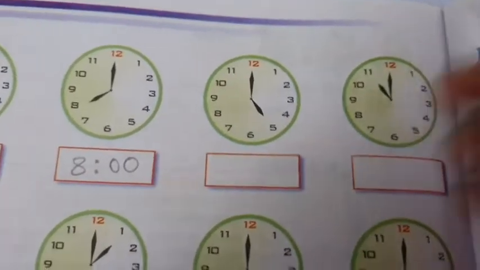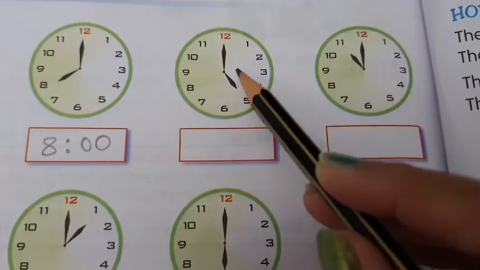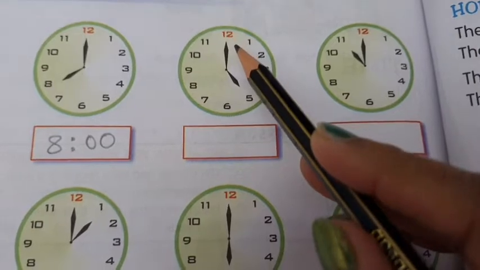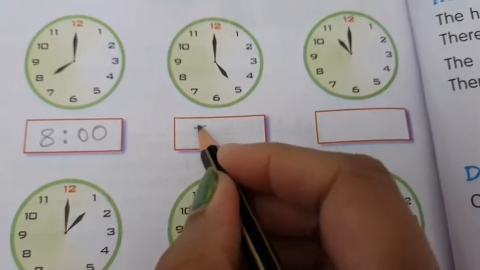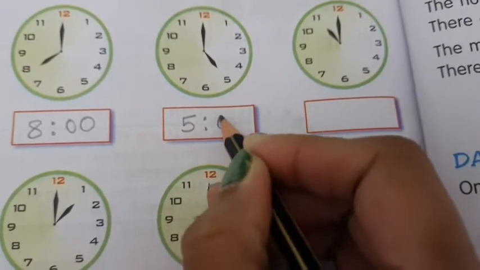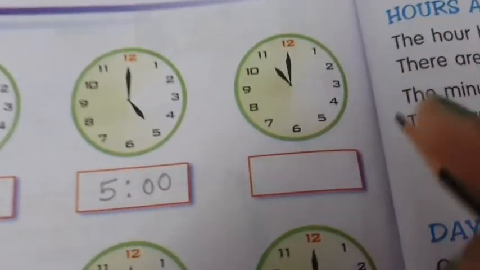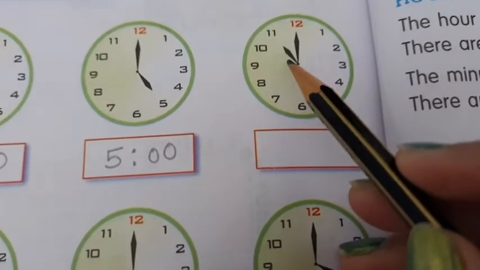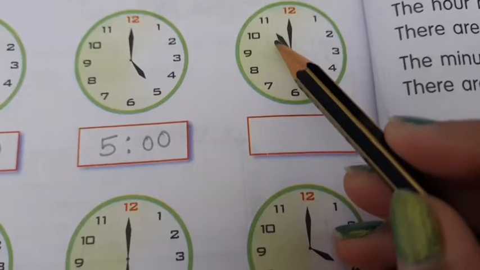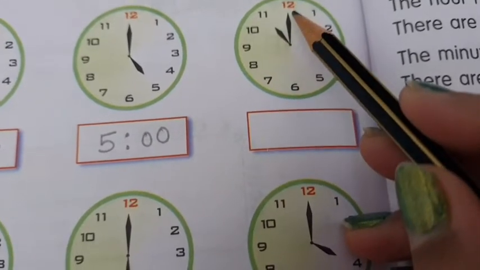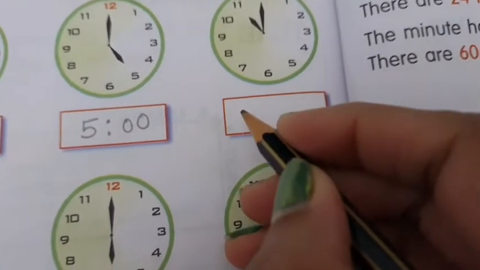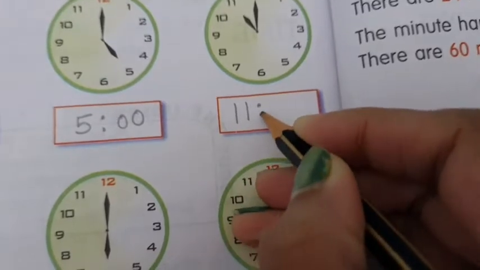Here, the hour hand is at 5 and the minute hand is at 12. So the time is 5 o'clock. Next, the hour hand is at 11 and the minute hand is at 12. So the time is 11 o'clock.